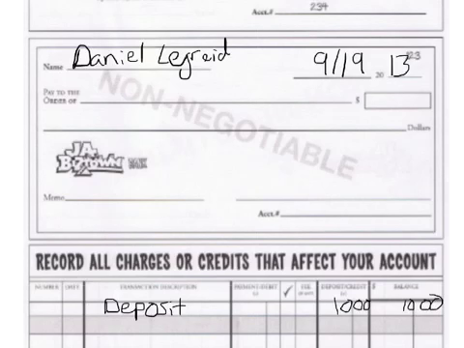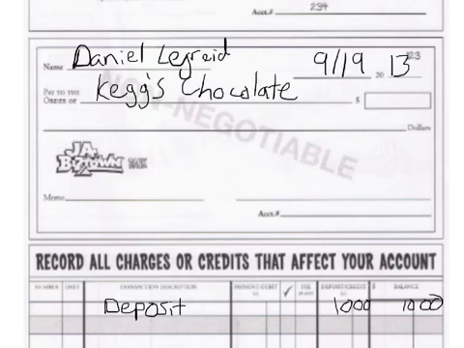That just means where are you buying it? So we're going to pretend we're going to the store that we're going to next week, Kegs. So we're going to write Kegs Chocolate Factory. That's all the space I got because I write big, so I'm just going to write Kegs Chocolate. Okay, now we go to the next line. It says blank dollars. Okay, so that's where we're going to write out the amount of money that we buy.